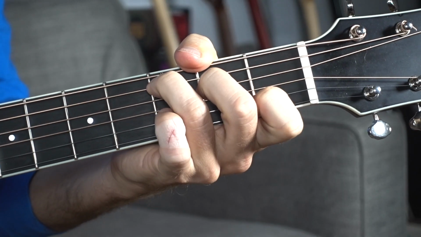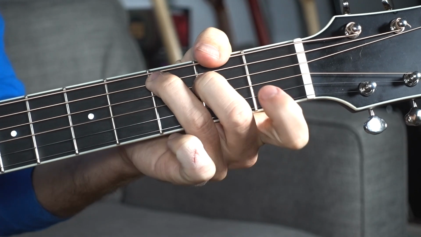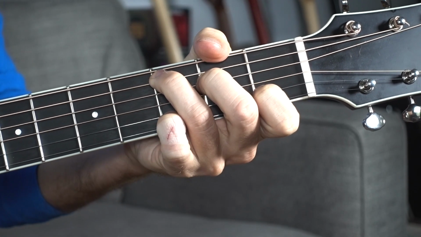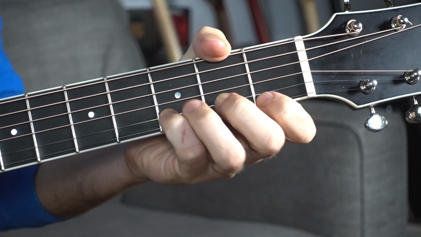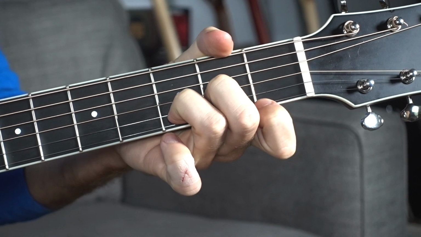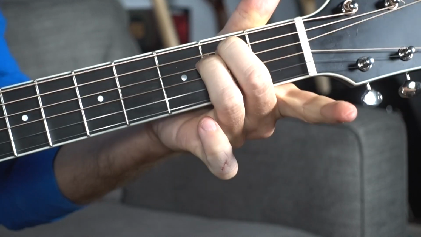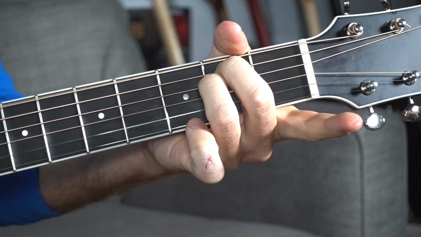Here's C major: ring finger, 3rd fret, A string, middle finger, 2nd fret, D string, open G string, 1st fret, pointer finger, B string. That's the 1 chord. The 2 chord is D minor: pointer finger, high E string, 1st fret, pinky or ring finger, 3rd fret on the B string, middle finger, 2nd fret on the G string. E minor, really easy. Everything is open except your middle finger's on 2A and your ring finger's on 2D.